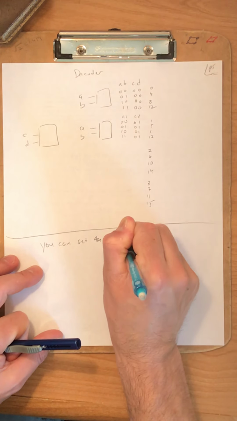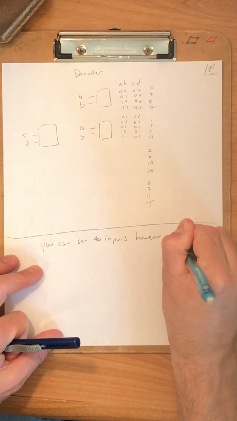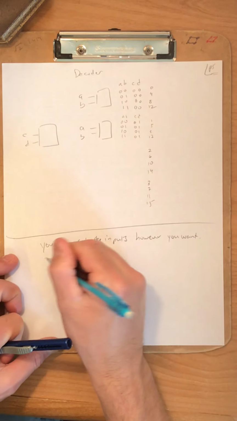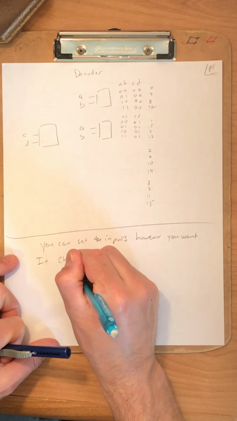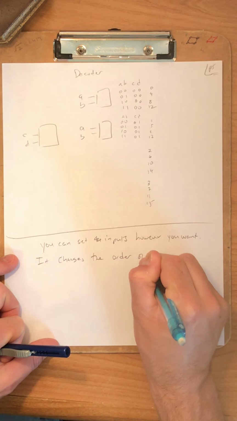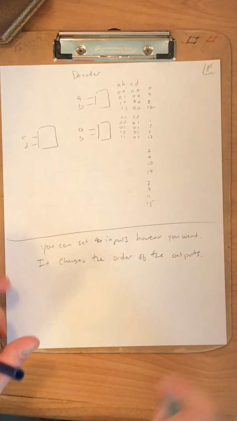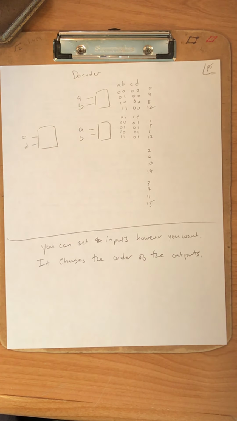So you can set the inputs however you want. It changes the order of the outputs. And that's okay.